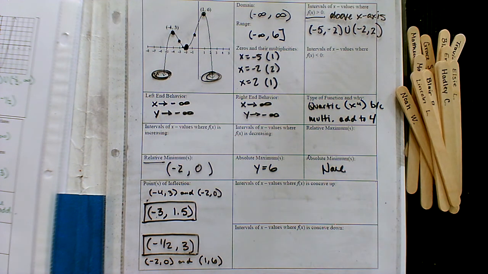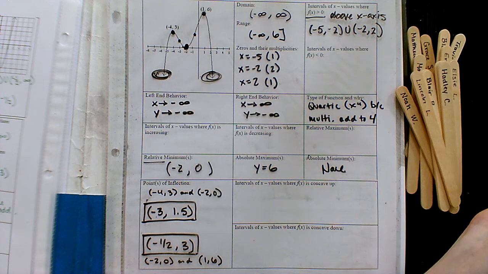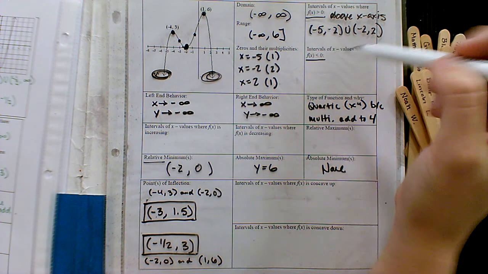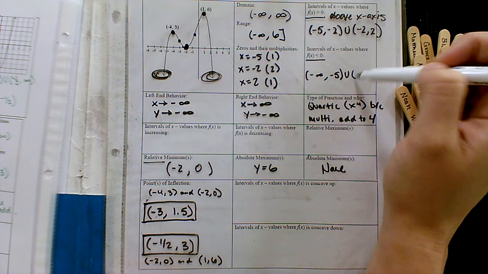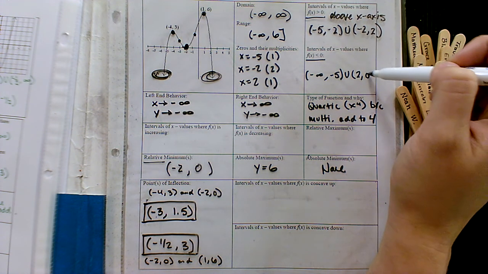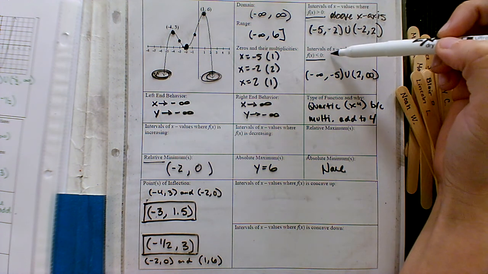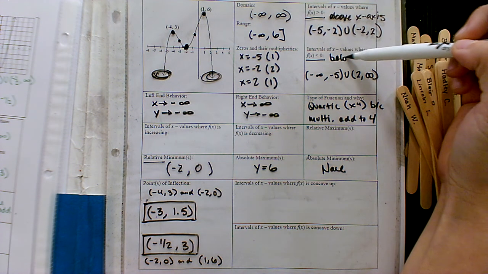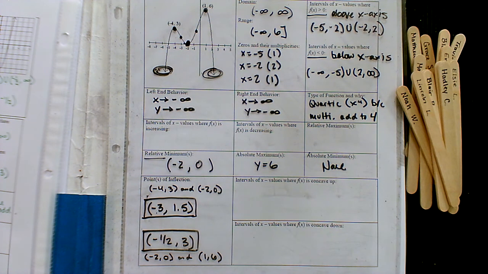Lincoln, go ahead and pick one. So the intervals of the x values were when f of x is less than 0. Okay, go ahead. Negative infinity to negative 5, okay, and then 2 to infinity. 2 to infinity. And what were you finding there? When f of x was less than 0. Below the x-axis. There we go. Below the x-axis. Perfect.